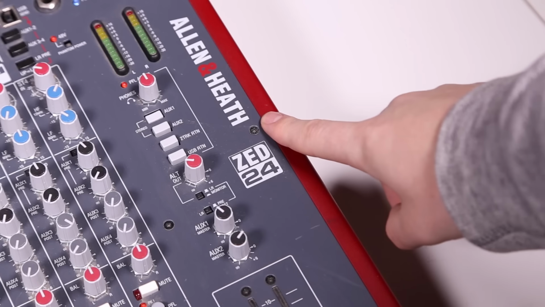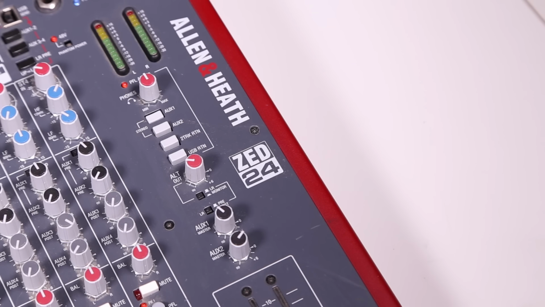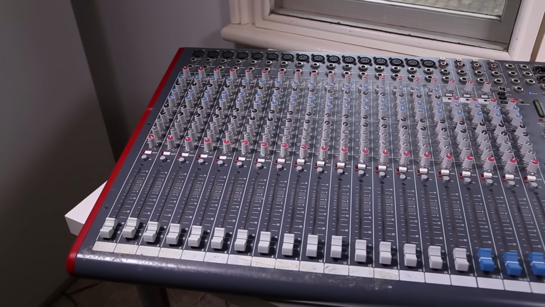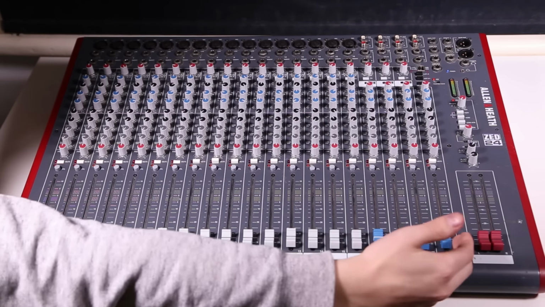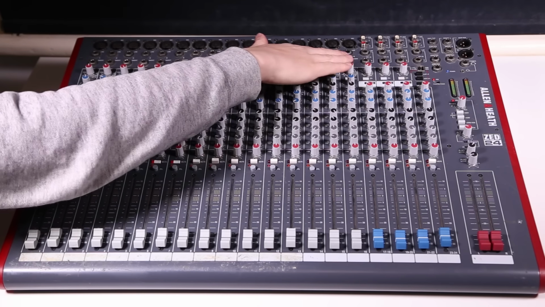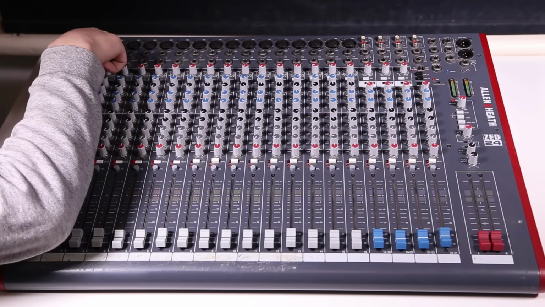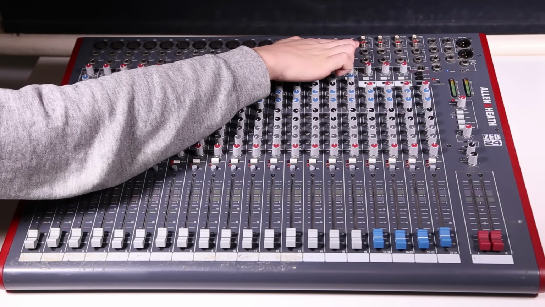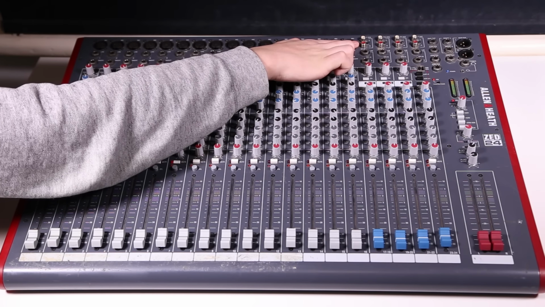So here we've got the Allen & Heath Z24, which is a pretty standard representation of what an audio mixing desk looks like. It's got 24 different inputs, which are each one of these faders all along here, including 16 of them that are XLR, which is this kind of connector, which you use to plug in microphones, and then 4 over here have these RCA connectors, which is like what you've got on a DVD player or a CD player.